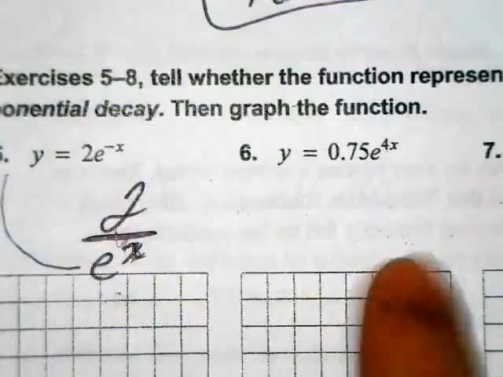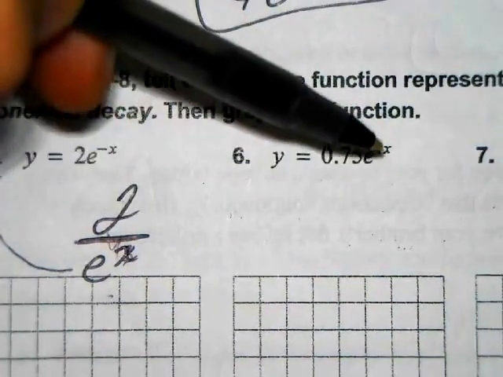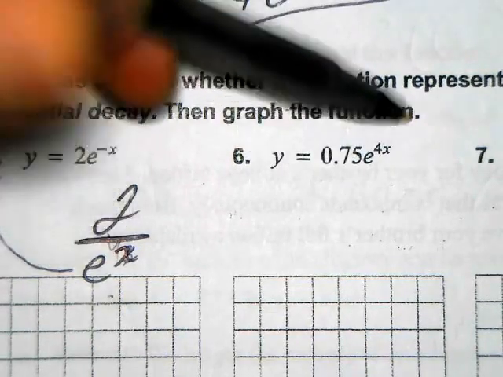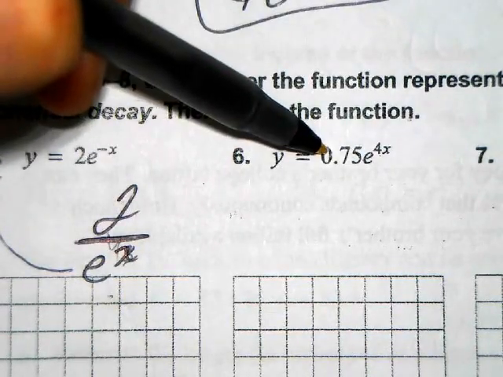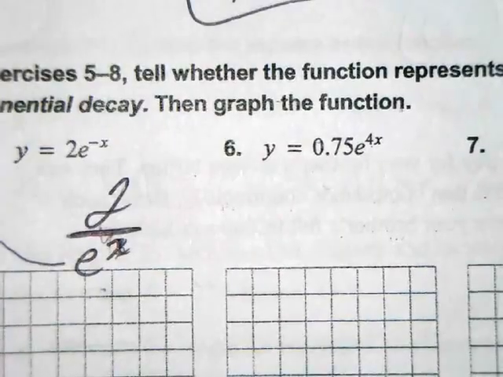What about part 6, growth or decay? Yeah. If you put in like a 2 for this x right here, that's e to the 8th power. And then you're going to multiply that by 0.7. That's a big number. And every time you increase x, this is going to get bigger. So growth, good.